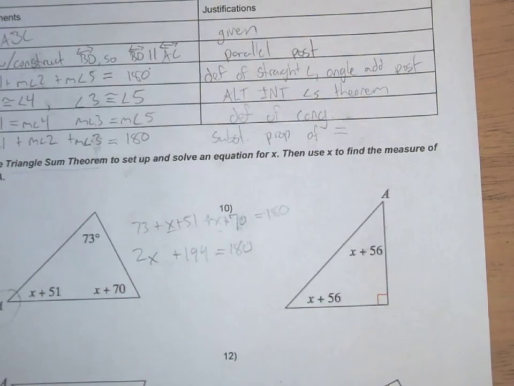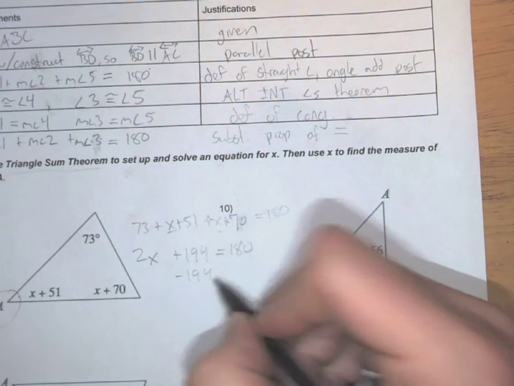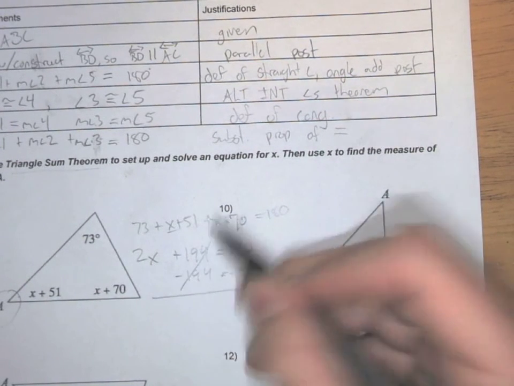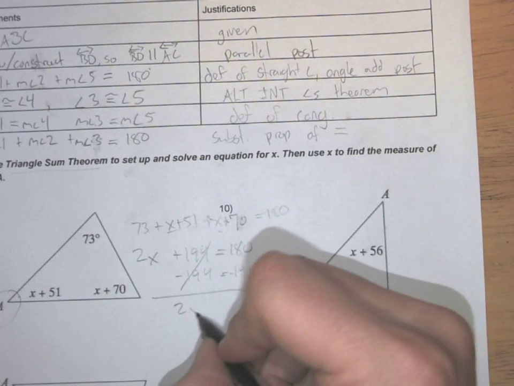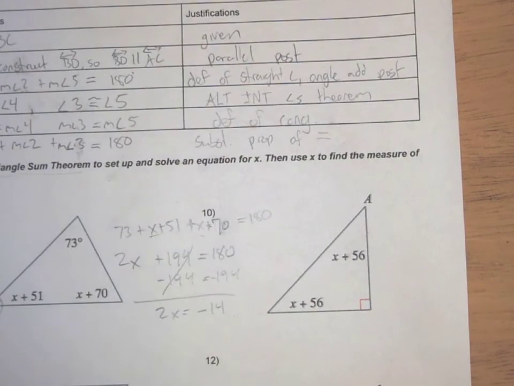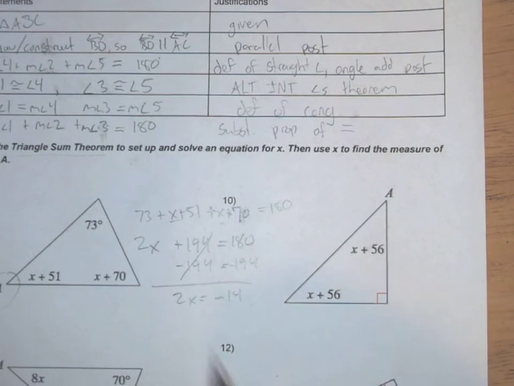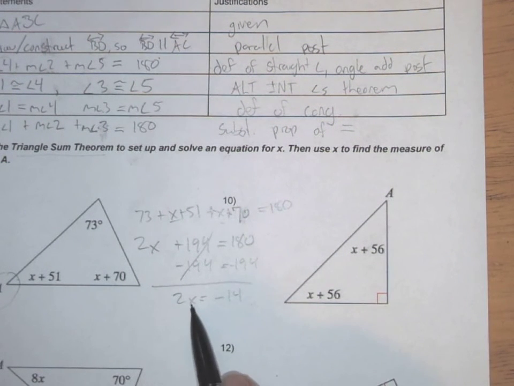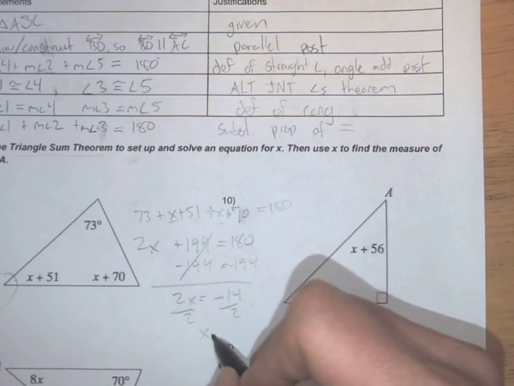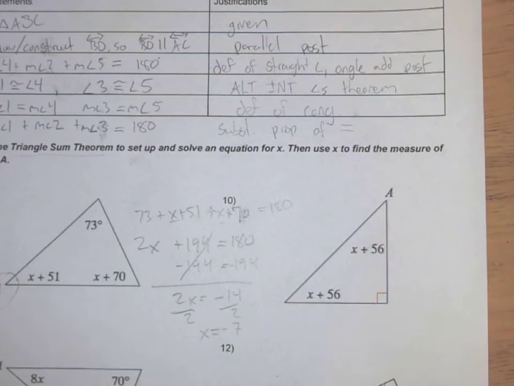Let's keep on going. So now we want to solve for x. We're going to subtract 194 from both sides, and we're going to get 2x equals negative 14. Okay, that might seem kind of weird at first that we're getting negative numbers, but remember, we're just solving for x, which isn't an angle measure. It's just a variable. So we can have x be negative because we're going to plug it back in to get angle measures. So let's divide both sides by 2 to get x by itself, and it looks like x equals negative 7. Okay, cool.